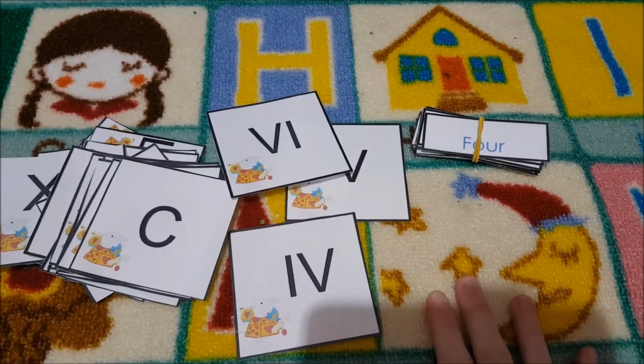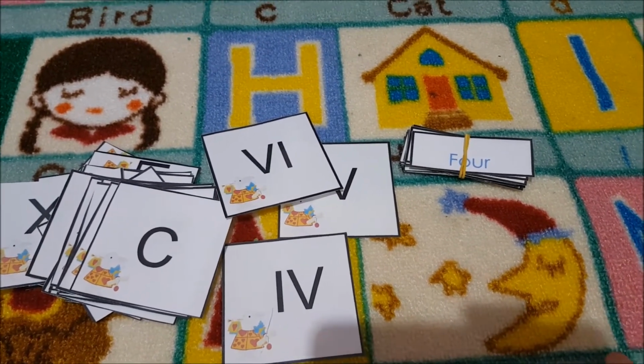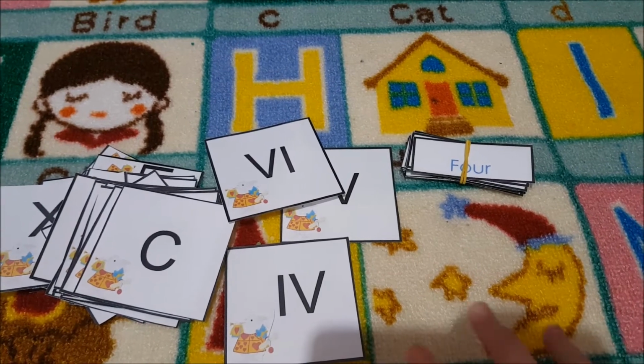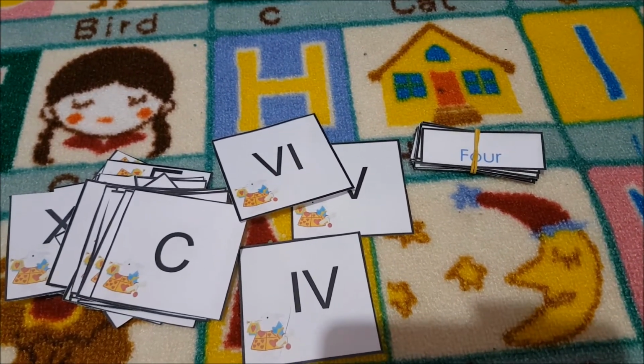You can also put them on an activity tray and they can build the Roman numeral either using cotton buds, or they can use Q-tips or anything like that as well. So there's a couple of different options of what you could do with those.